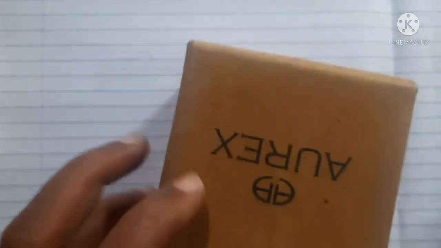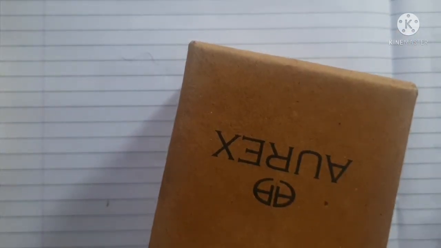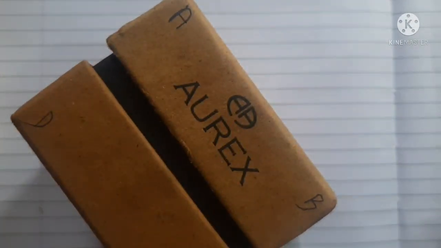Here all sides are congruent because this box is like a cube. When we measure the other length, it is 6.5 centimeter.